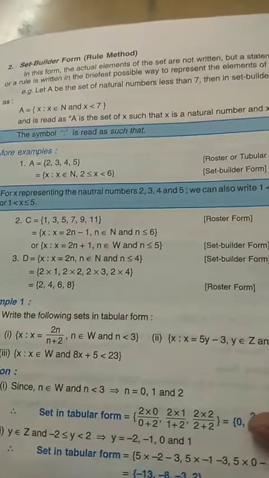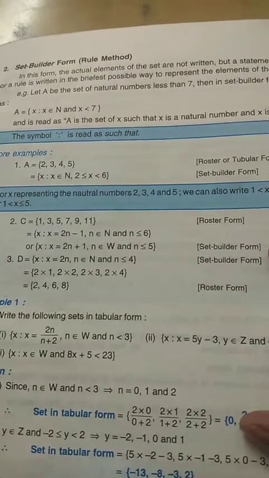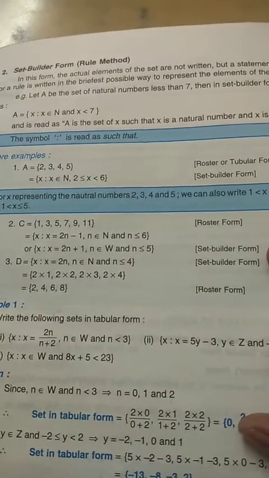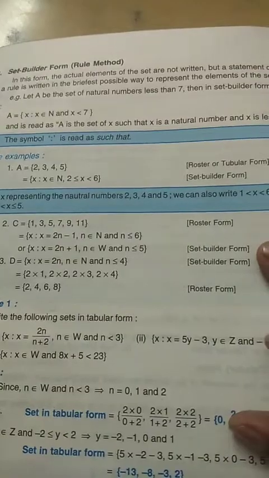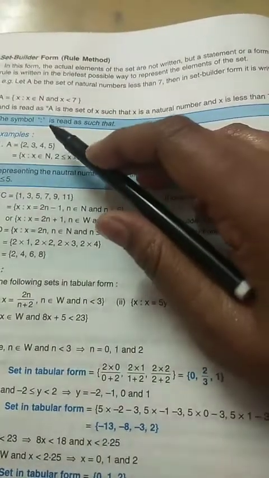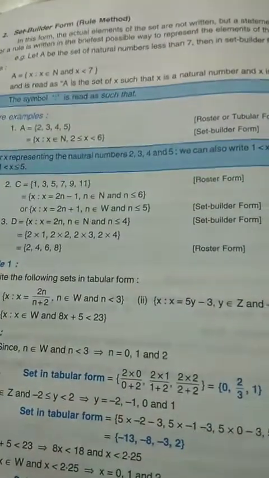So you can see this is written as A equal to {X such that X belongs to natural number and X is less than 7}. So it will be read as it is written, and this symbol is called the symbol of such that.